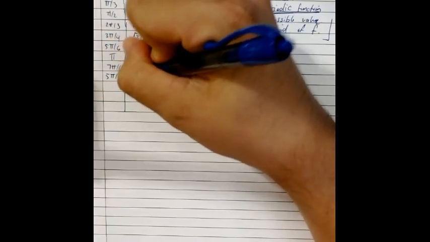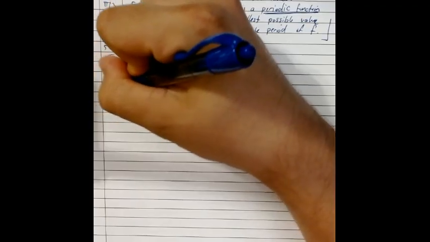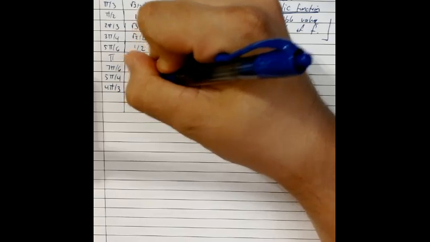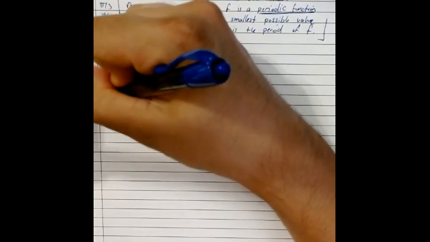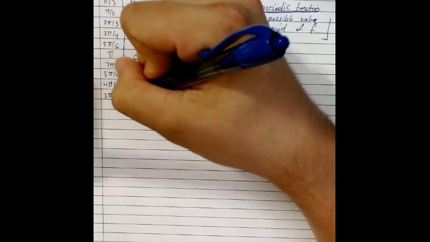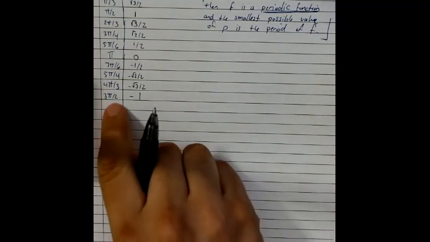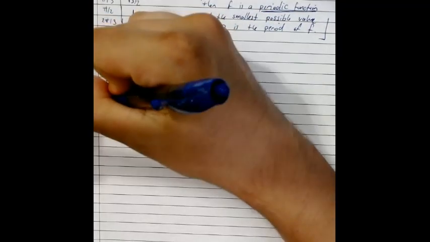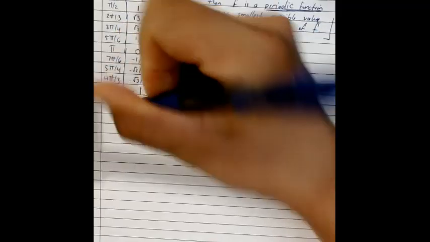Okay. If I keep going, that's going to be the angle 5 pi over 4, and the sine of that is negative root 2 over 2. If I use the angle 4 pi over 3, the sine is negative root 3 over 2. If I use the angle 3 pi over 2, that's going to give me negative 1 as the sine of 3 pi over 2. The sine of 5 pi over 3 is negative root 3 over 2.